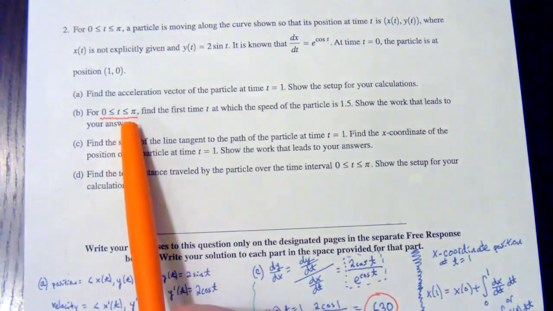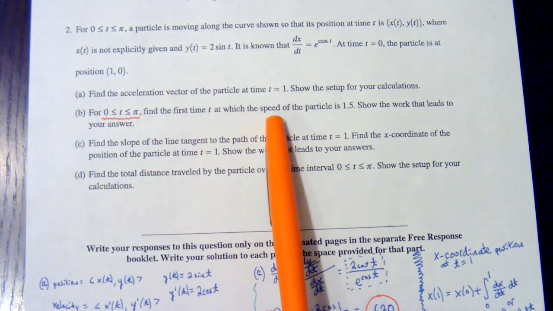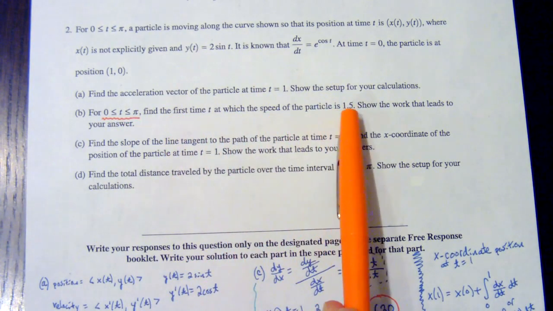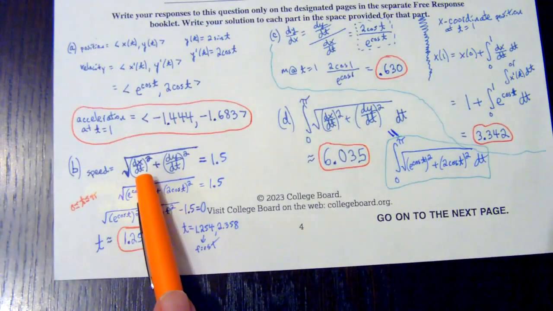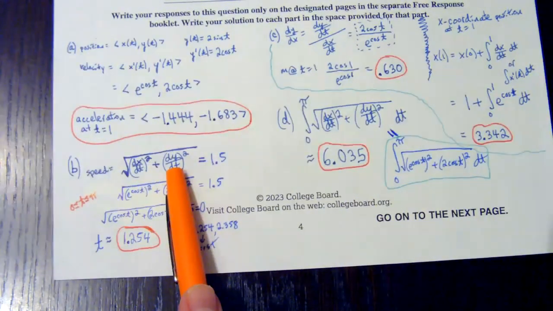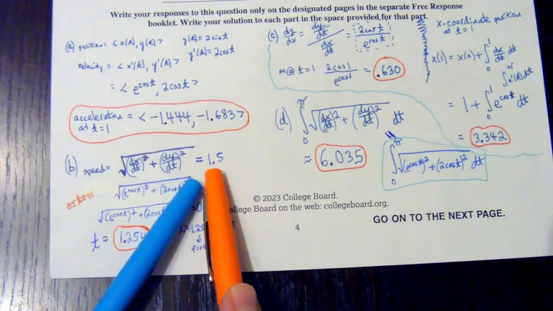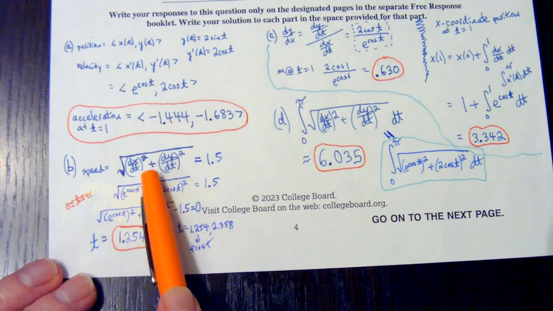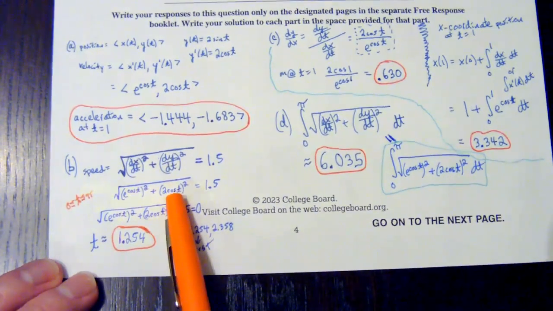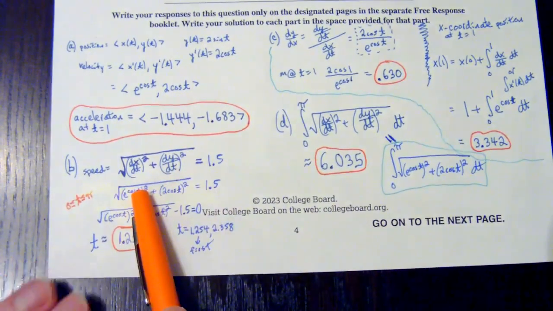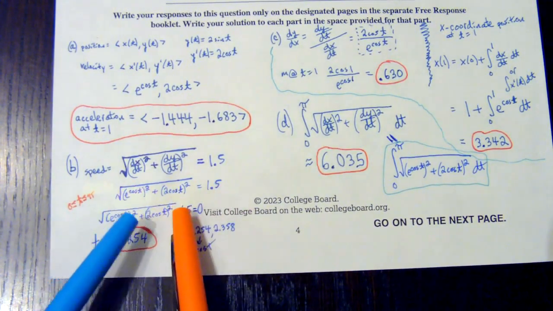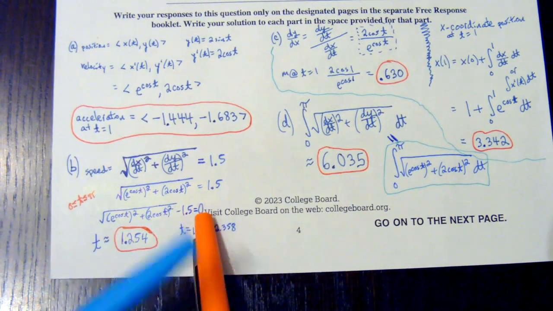Second part, in between 0 and pi, it says find the first time at which the speed of the particle is 1.5. So I'm going to first start with my speed formula, which is the square root of (dx/dt) squared plus (dy/dt) squared, and set that equal to 1.5. There's my dx/dt, there's my dy/dt. So I have to solve this crazy looking equation. Anytime I have a harder looking equation to solve, I subtract the 1.5 over, get everything on one side, and set it equal to 0.